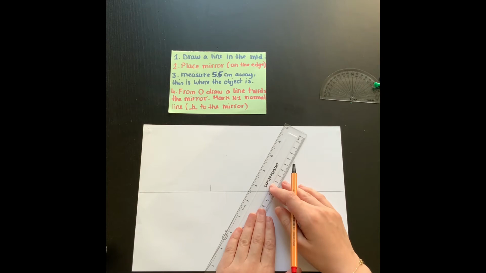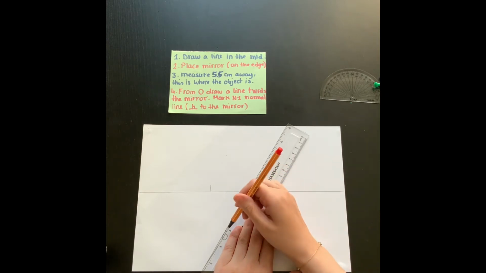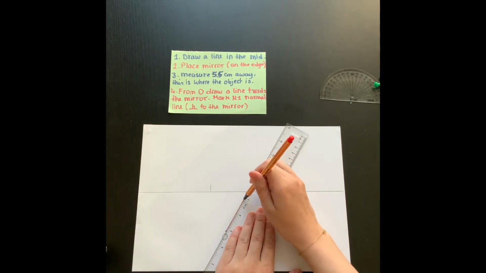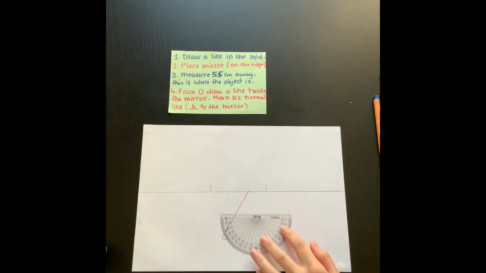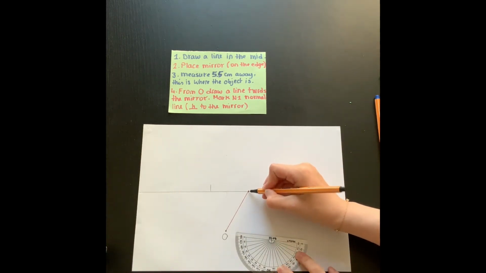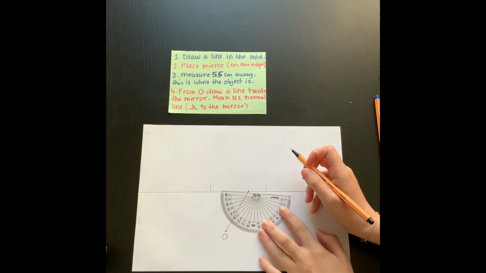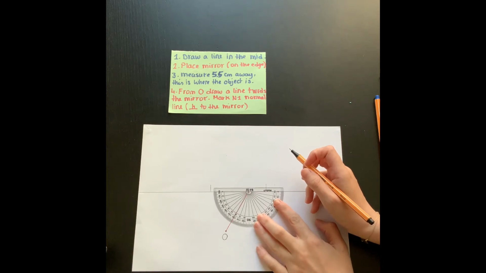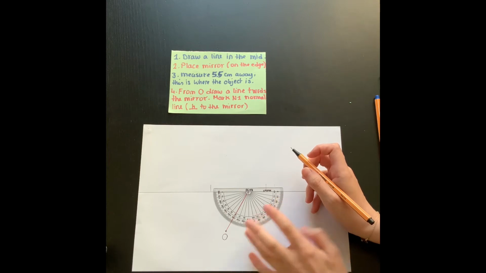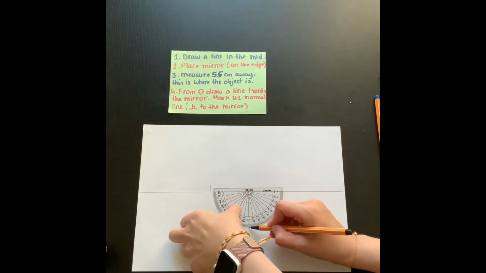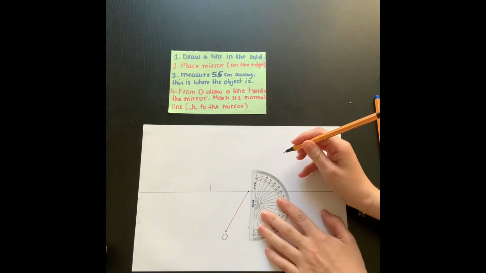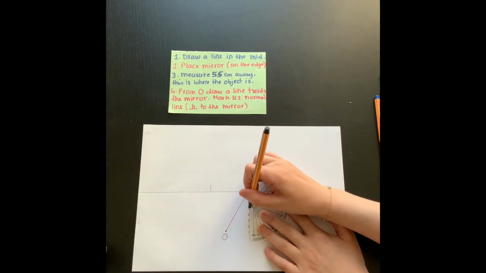Now we draw from point O towards the mirror a ray of light, it doesn't really matter the angle. Now taking our protractor, the point of intersection between the ray of light and the surface of the mirror is the point where we will be drawing the normal line, measuring 90 degrees on the protractor. Make sure it's dashed because it's imaginary, it doesn't really exist.